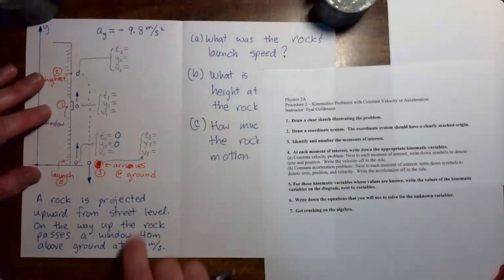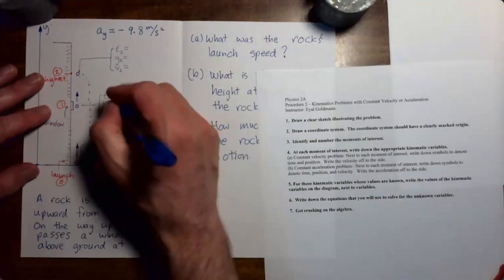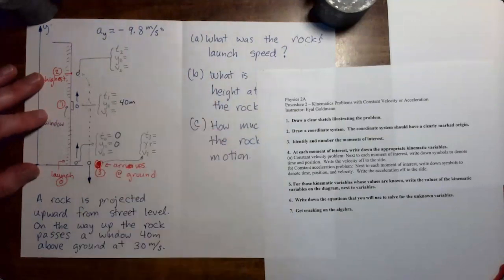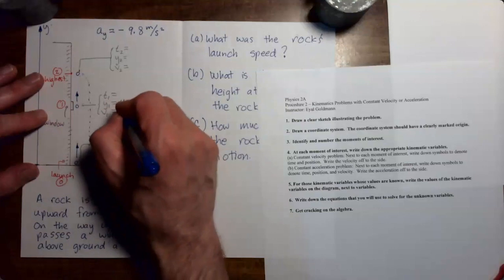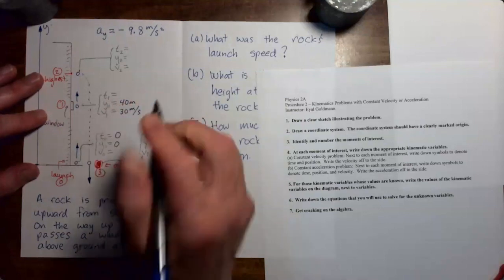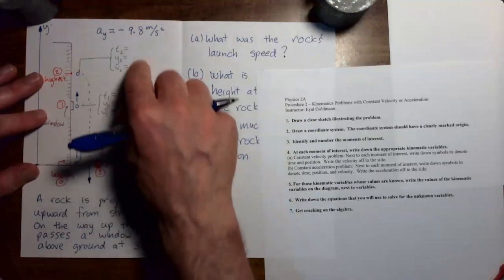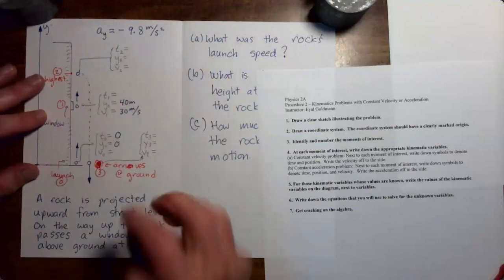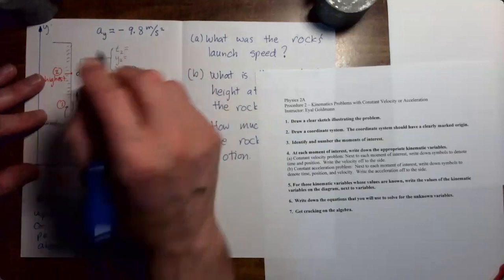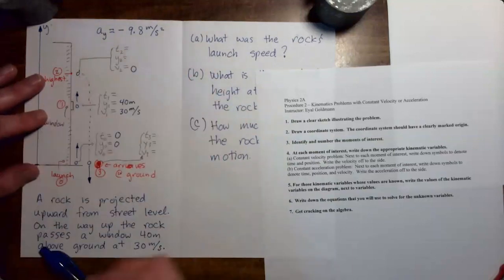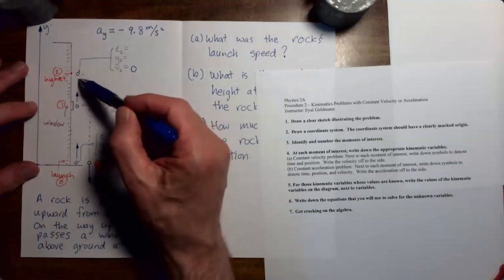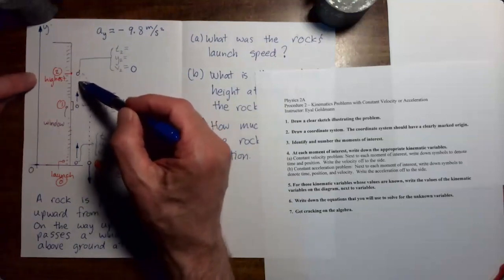Now, when the rock passes the window, we know the window is 40 meters above ground level. The speed of the rock as it passes the window is 30 meters per second. We do not know the time. We'll leave that blank. Now, up here at the top, the only thing we know is the velocity. If you toss an object straight up into the air, then on the way up, the object has an upward velocity, which would be positive for this coordinate axis.